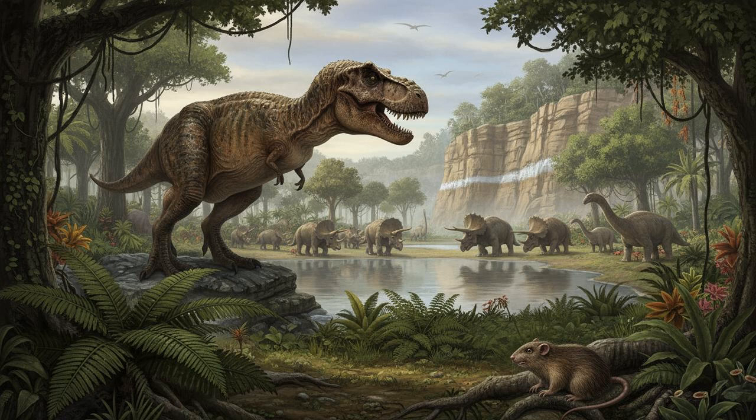At the top of the food web stood Tyrannosaurus rex, the bone-crushing apex predator. The dominant large herbivores were massive herds of the three-horned Triceratops and the duck-billed Edmontosaurus. The heavily armored Ankylosaurus browsed on low-lying plants, defended by its bony plates and tail club. But it wasn't just them.